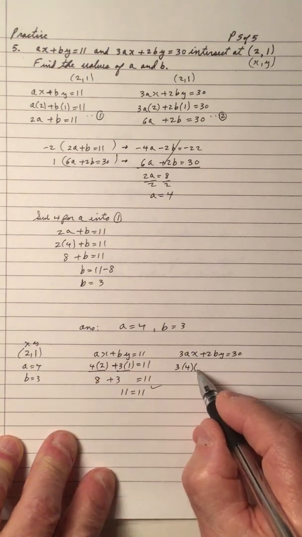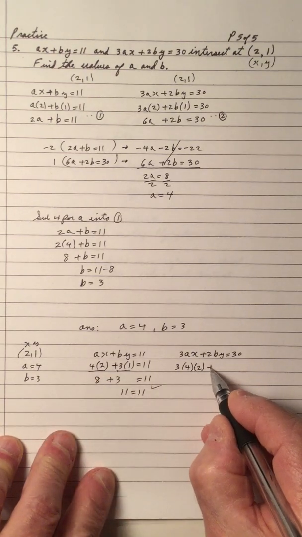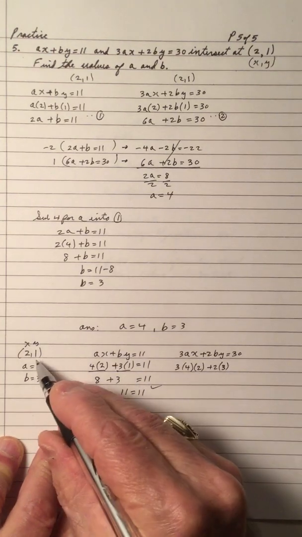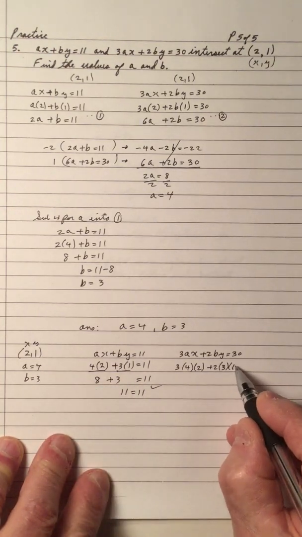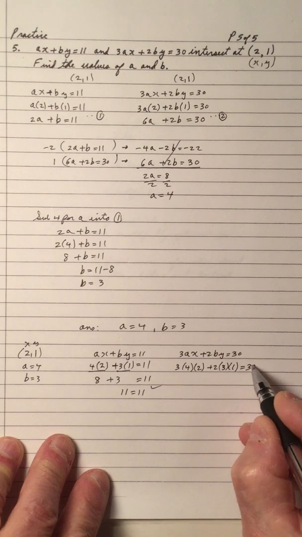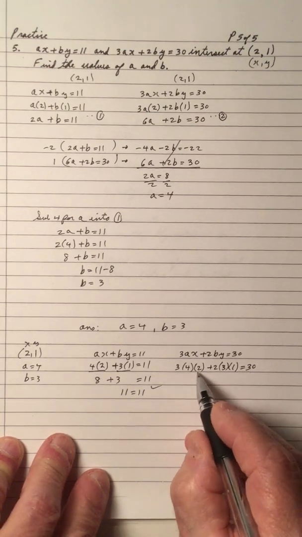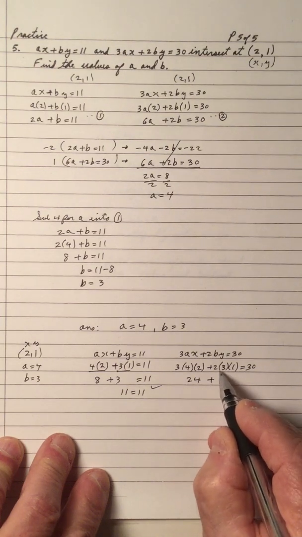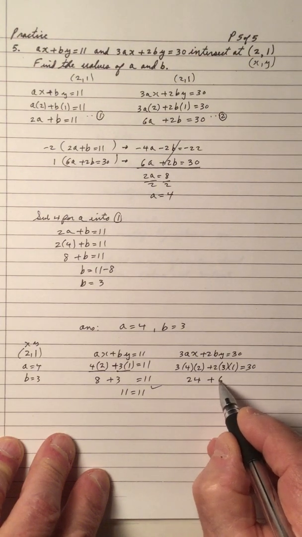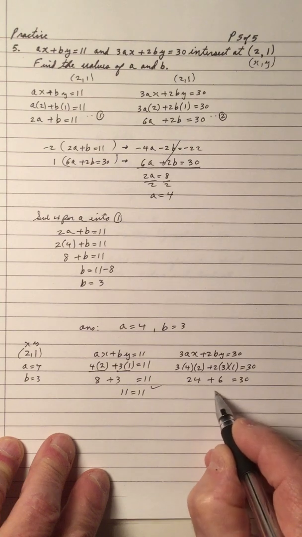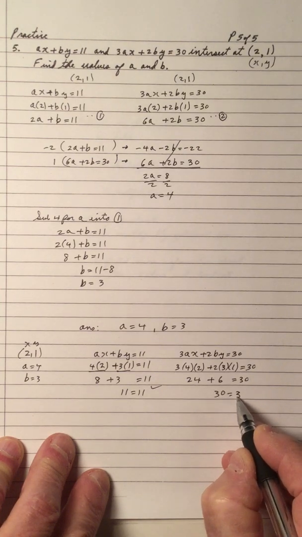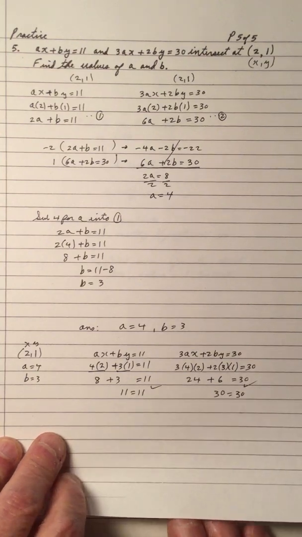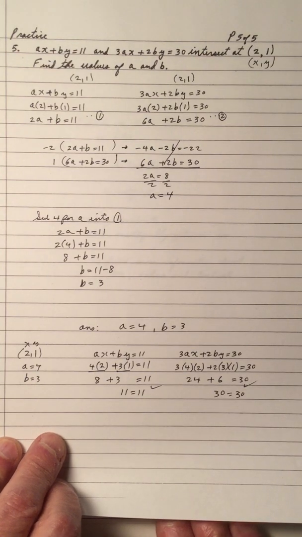A is 4, x is 2, b is 3, y is 1. PEMDAS, we have to multiply first, so 12 times 4 is 24, plus 6 times 1 is 6, 30 equals 30. Yep, it made both equations true, so 4 and 3 is the correct answer for a and b.